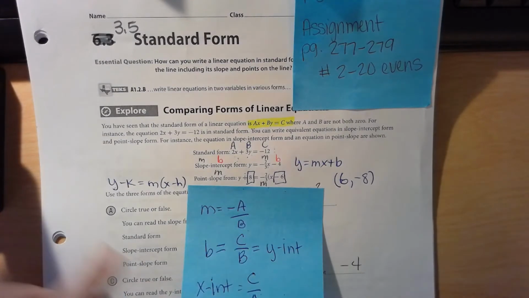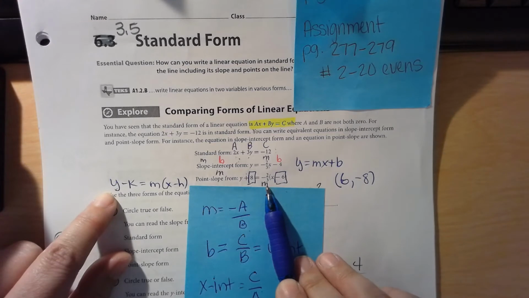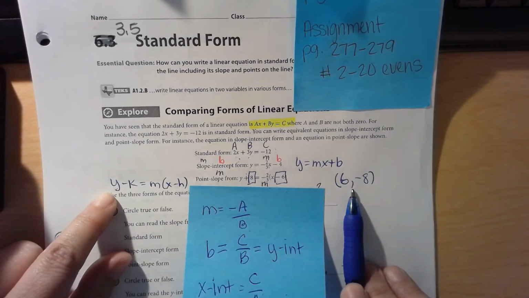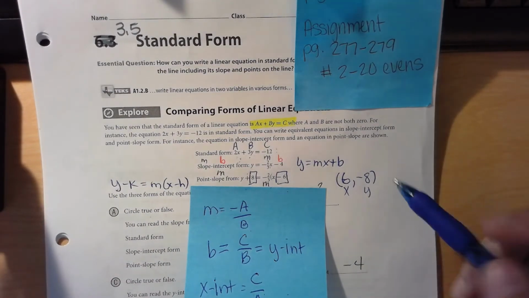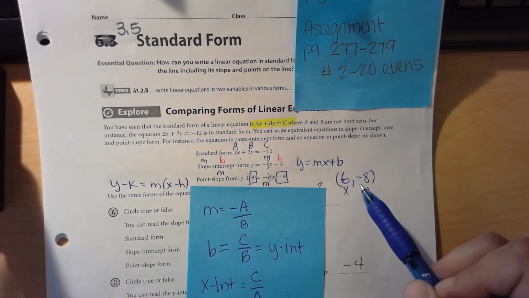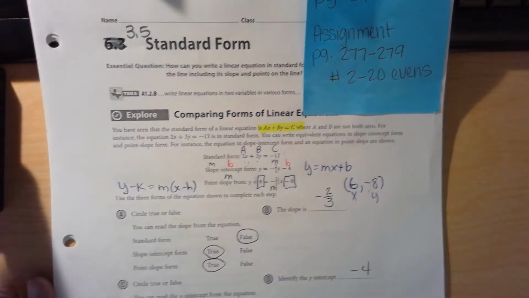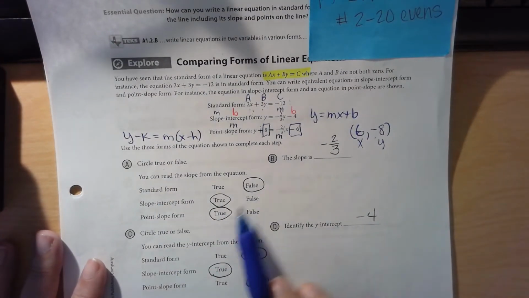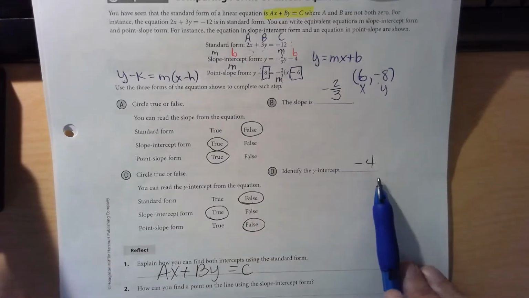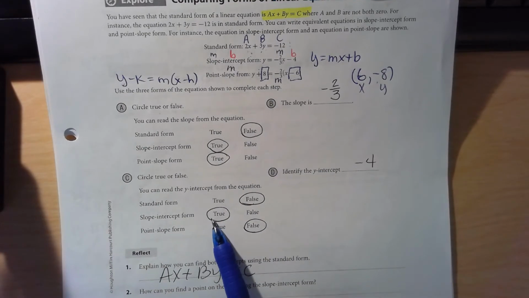So if you know the basic form of it, you can figure out that we have an m and we have a positive 6 for x and a negative 8 for y, and therefore we can now use that to find our b using our other formulas that we talked about. So again, our slope here is negative 2/3. Our standard form cannot tell us that, but the other two forms will. Our y-intercept is -4. Standard form and point slope do not tell us that, only slope-intercept form does.